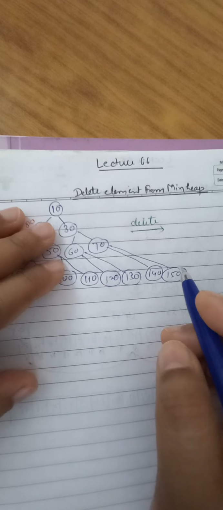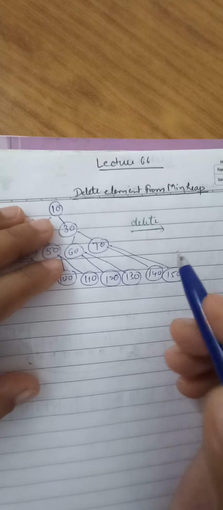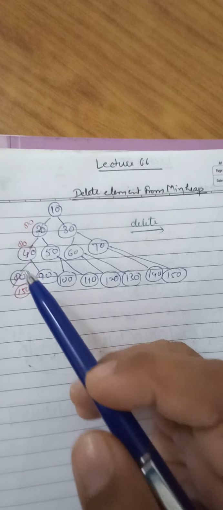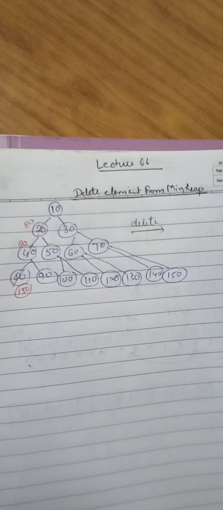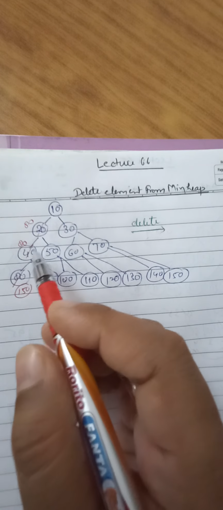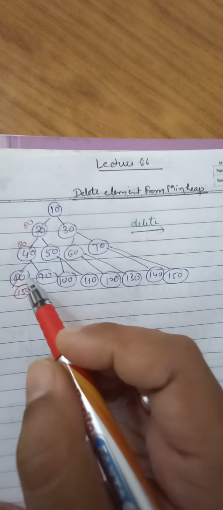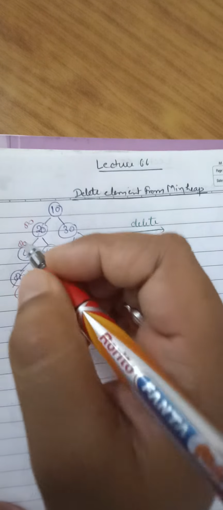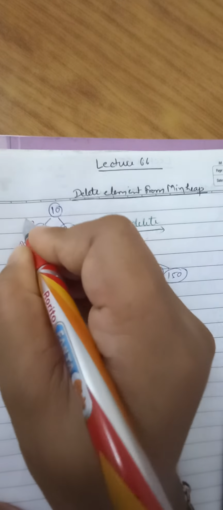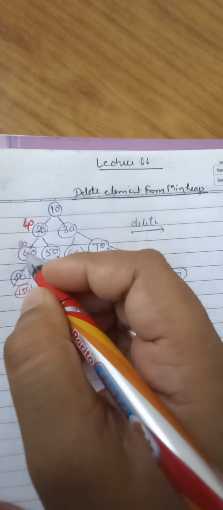Its right child is 150. We are going to delete it, but this is the maximum element and the root is the minimum, so we cannot remove it directly. First we need to shift this element here, so whatever element is there, we shift with this. We shift this element here, so it will be 150. Then 150 came here, 80 will go there, then again 40 is there, so 40 will go up, and 80 will remain here.